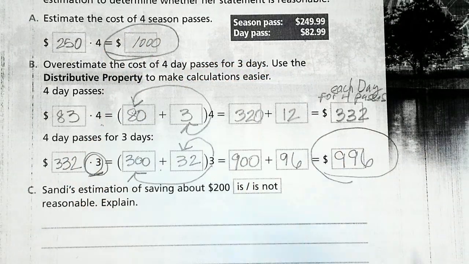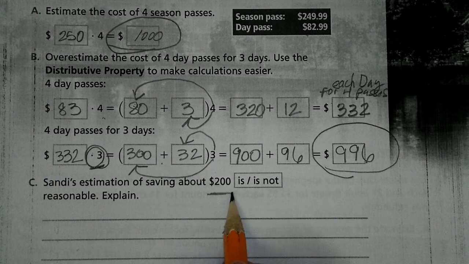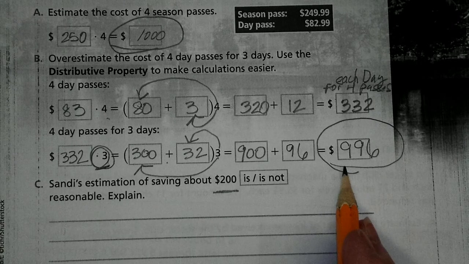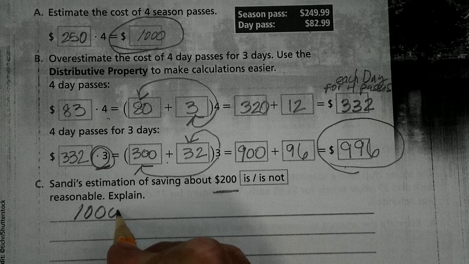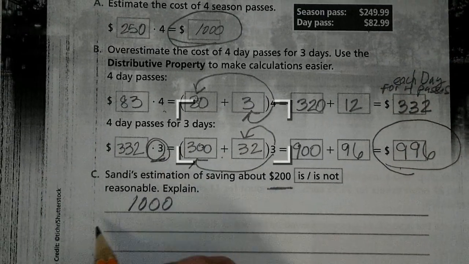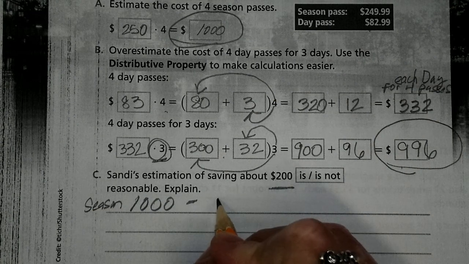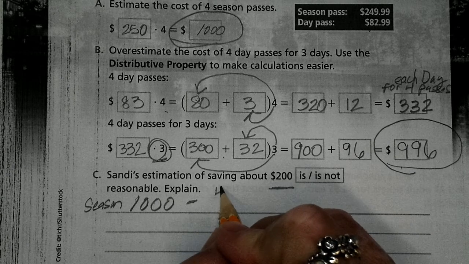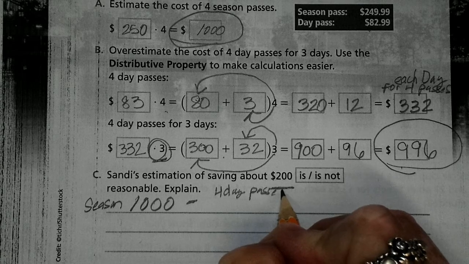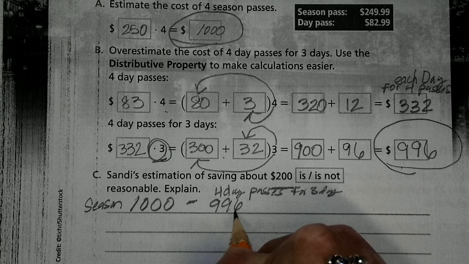So those are our 2 prices. She estimated that she would save $200. Will she save $200? Look at that again. This is the season pass. We're going to subtract the day passes for 3 days, which is $996.